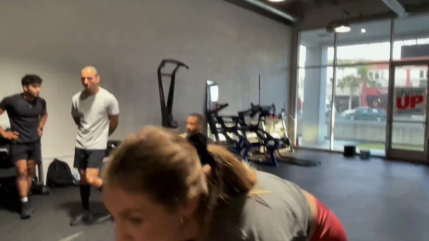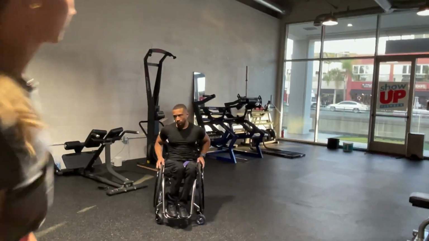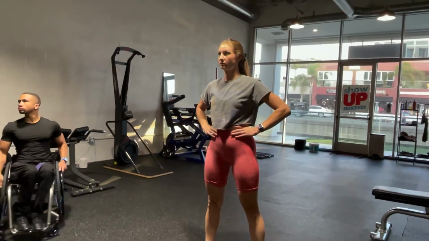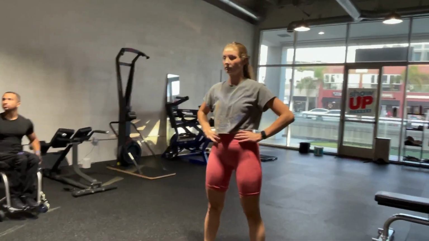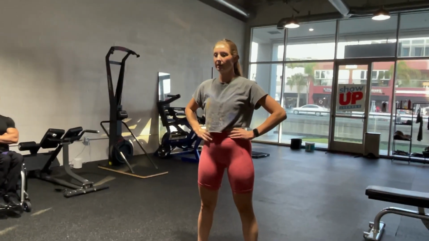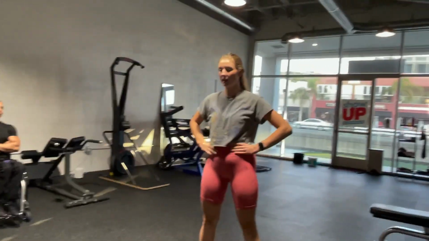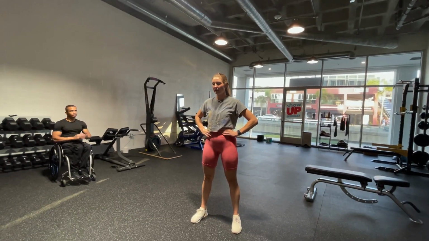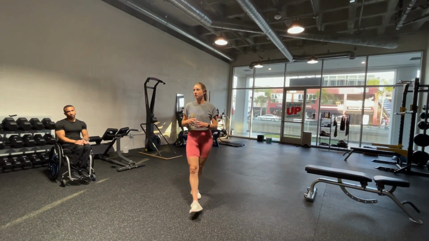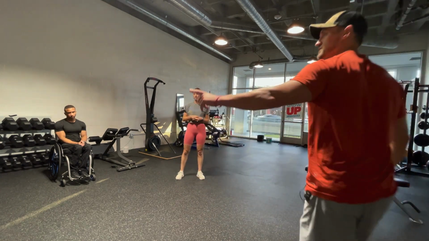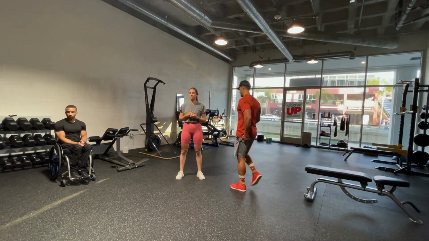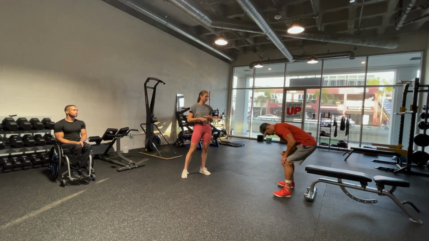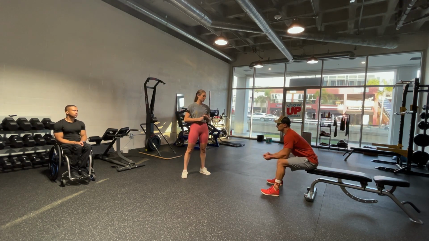So let's talk about this first. What is back pain? So tell us about your client. She got a lower back fracture, a lumbar spine fracture, about a year ago. So she hasn't worked out in a year. She just got done with physical therapy and is ready to come back to working out.